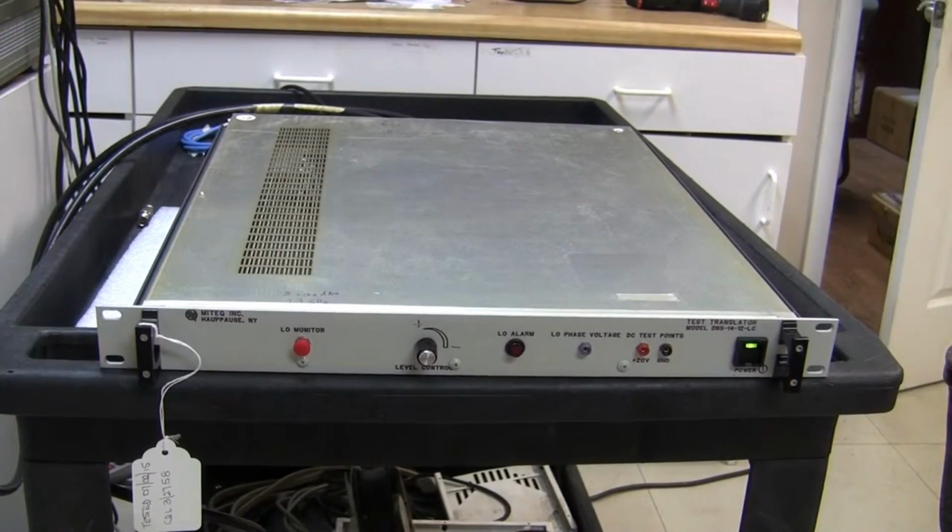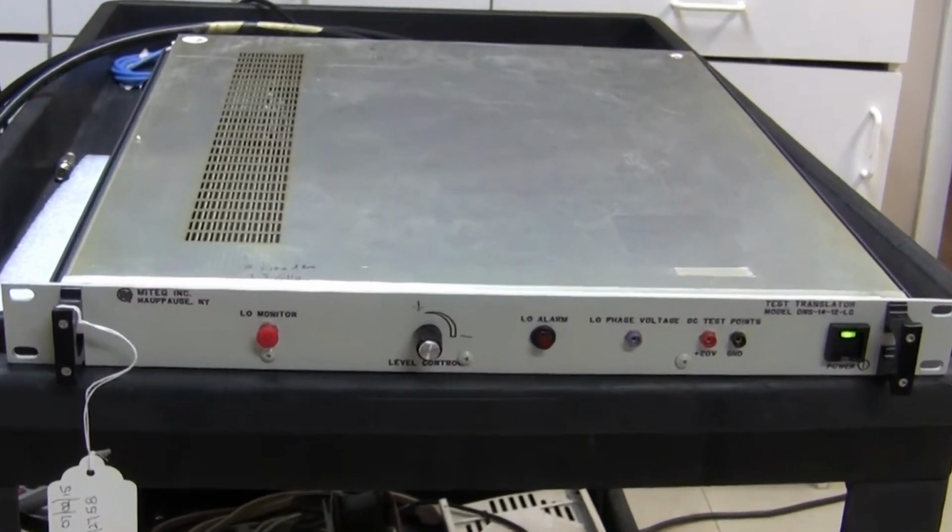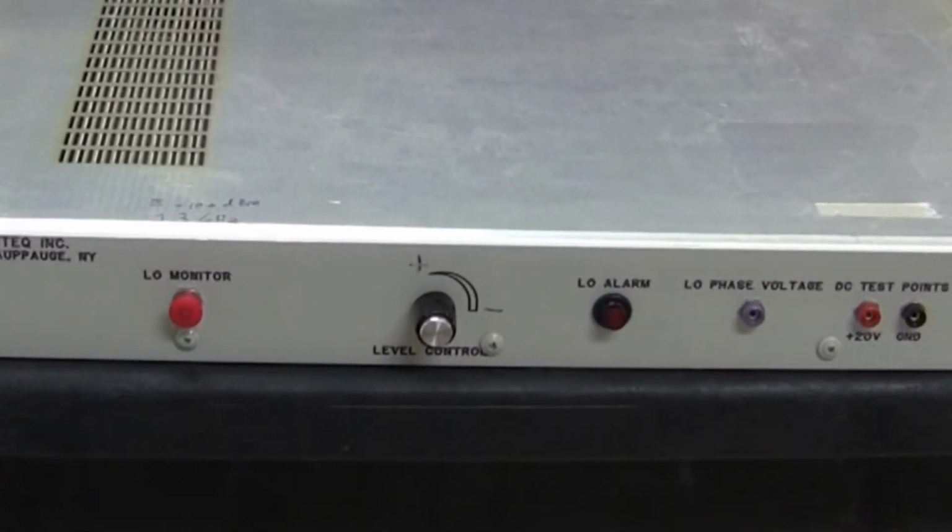There's not much to see on this Test Loop Translator. There's an LO monitor if we want to look at it. The local oscillator is 2.3 gigahertz. We can check that if we wish. There's a level control, which is really just an attenuator. If it's turned hard to the left, that's zero attenuation, so it will pass the signal right through without making any changes. And a couple of test points on the front to make sure that it's putting out 20 volt DC.